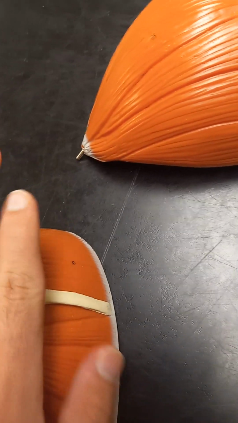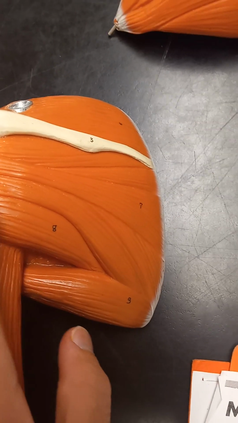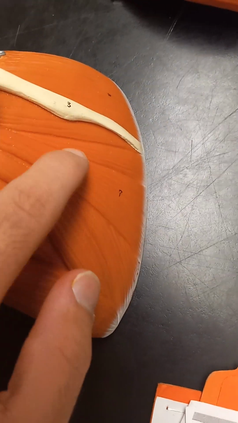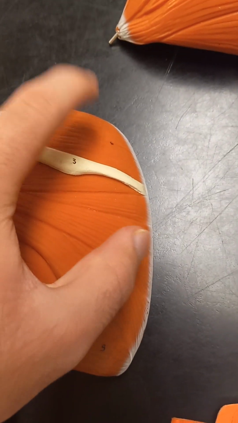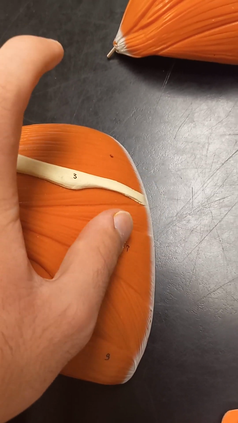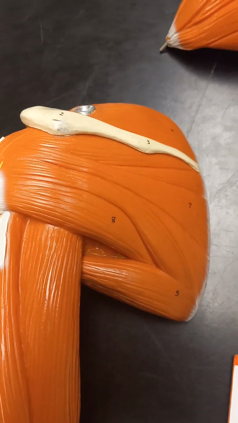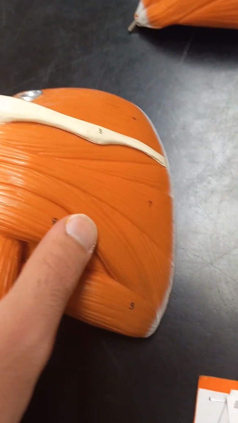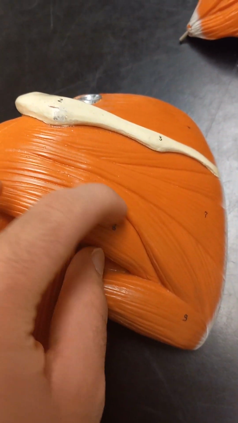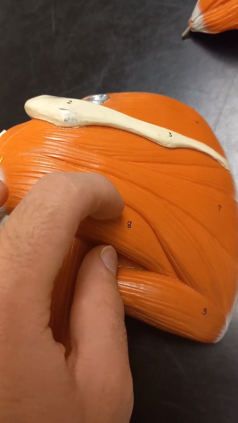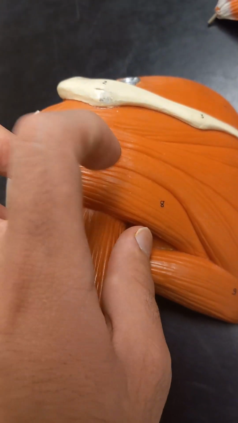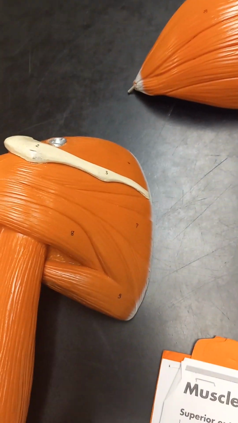Why? Because it's on top as superior. And on number 7, we have the infraspinous, which is right below. So you can see this is the superior, this is the inferior. And on number 8, you can see this thing coming. This is called teres minor, right over here.